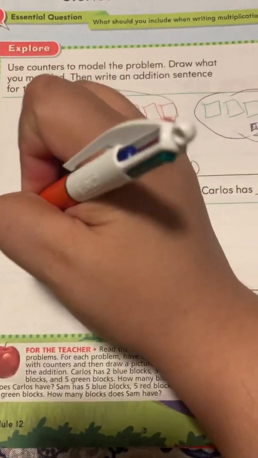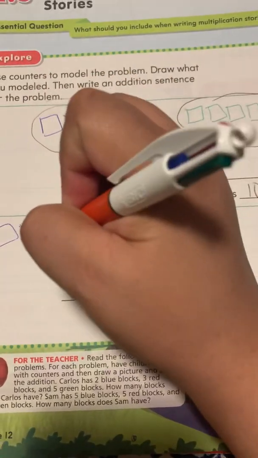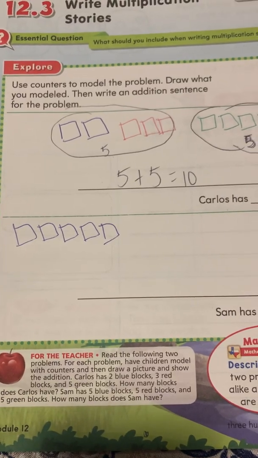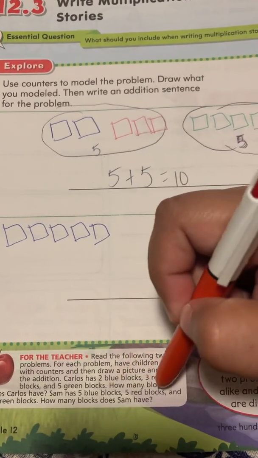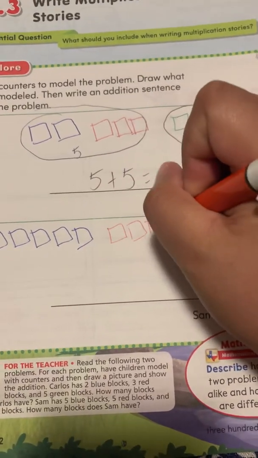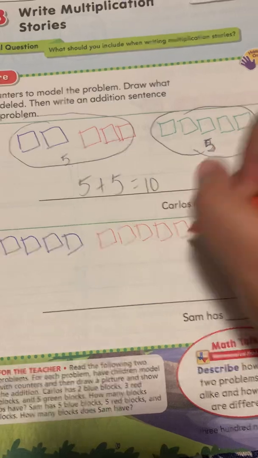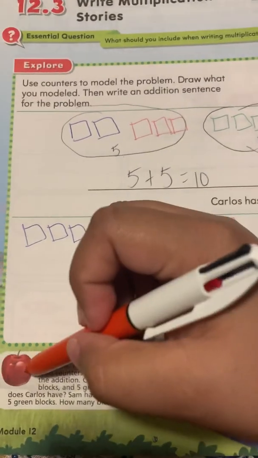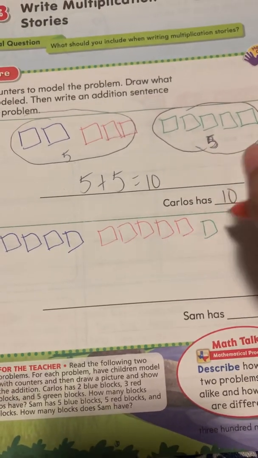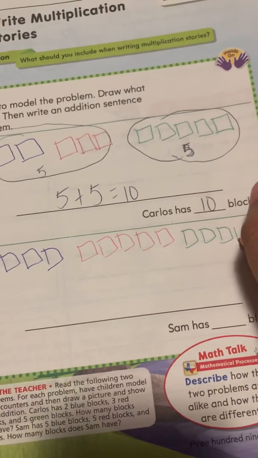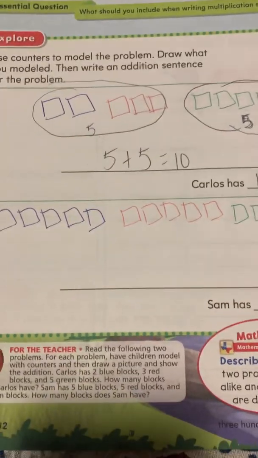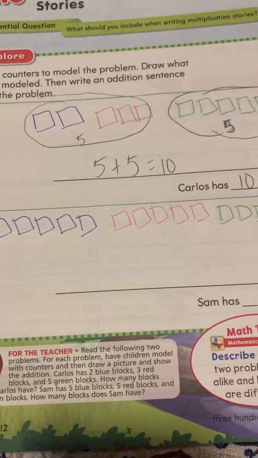Starting with 5 blue blocks. 1, 2, 3, 4, 5. 5 red blocks. 1, 2, 3, 4, 5, and 5 green blocks. 1, 2, 3, 4, 5. His blocks are getting smaller. Now the question says, how many blocks does Sam have?